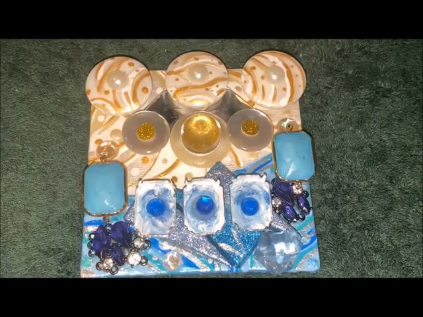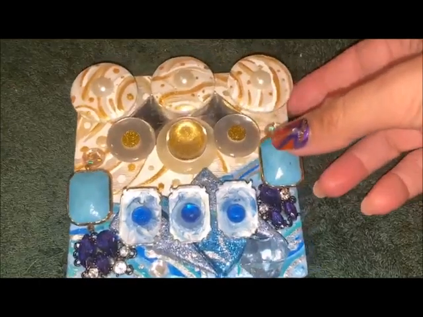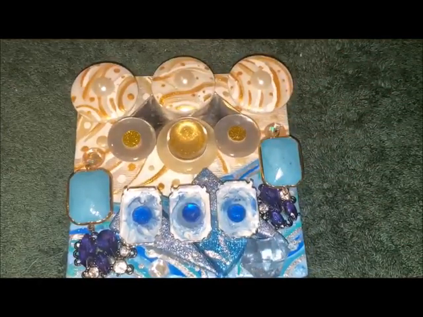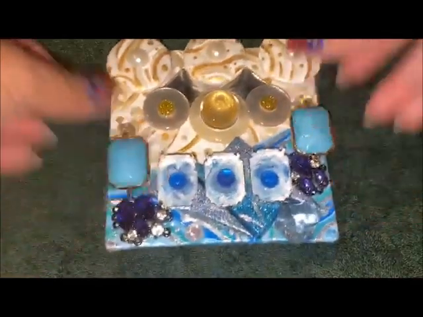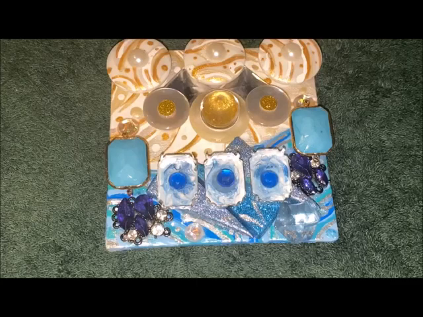So that's the 9 pieces. Let me go ahead and just put them together so you can see what they look like. Basically, with this one in the center. And we'll put this one up in the middle. And I hope you enjoyed looking at them.